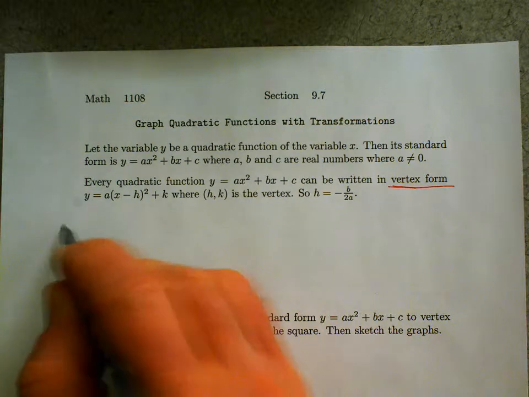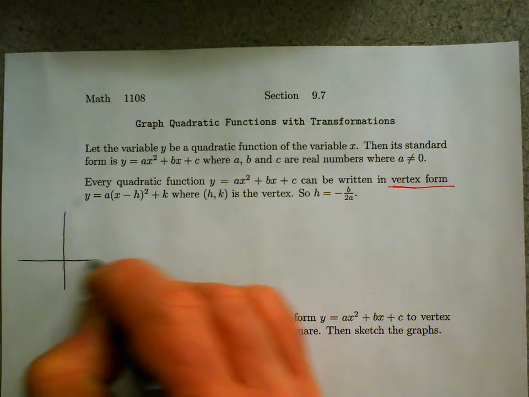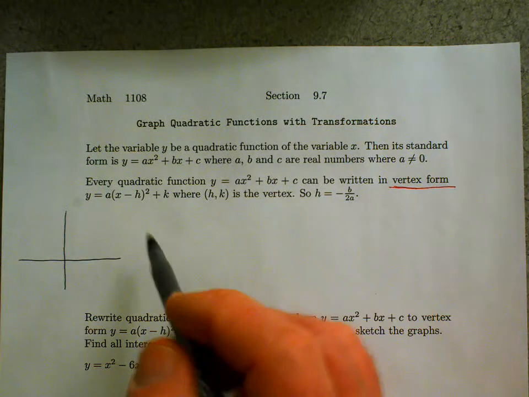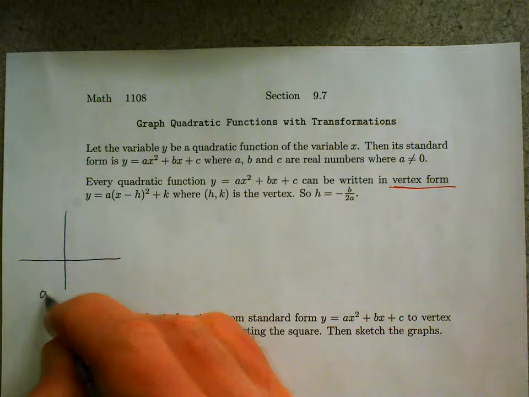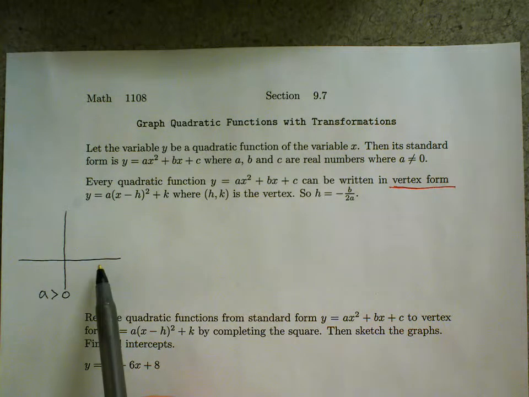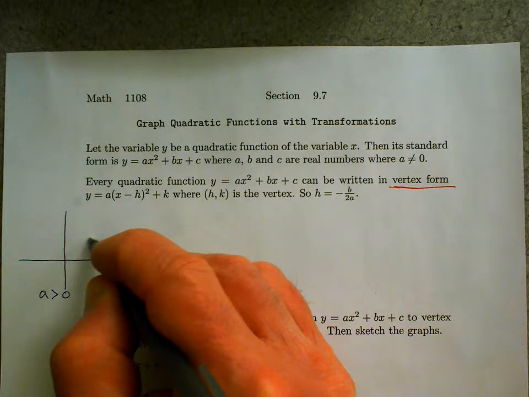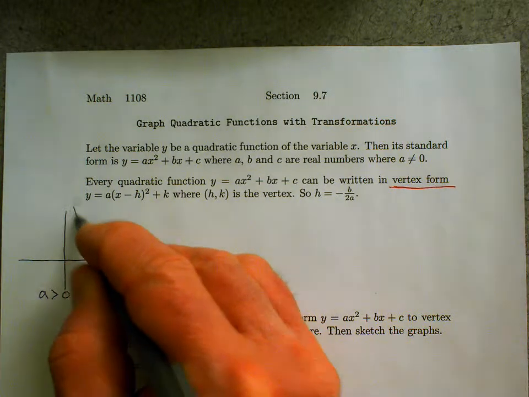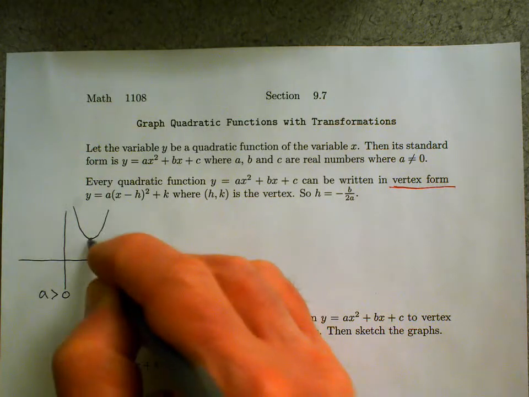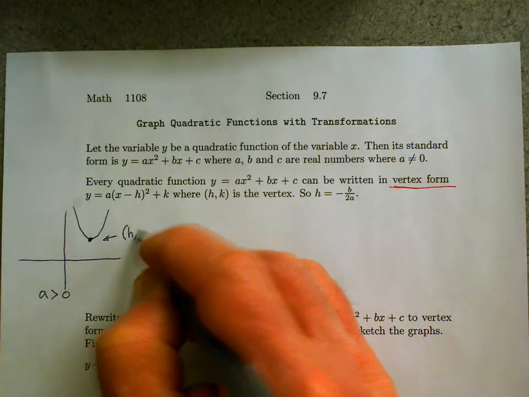A couple of graphs to illustrate. If you have a greater than 0, that means the parabola opens upward. And if the parabola is right here, then the vertex is the ordered pair (h, k).